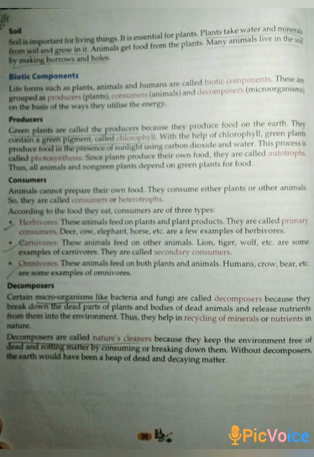Then carnivores. The animals that feed on other animals are called carnivores. For example, lion, tiger, wolf, etc. They are called secondary consumers. Then omnivores. The animals that feed on both plants and animals are omnivores. For example, humans, crow, bear, etc.